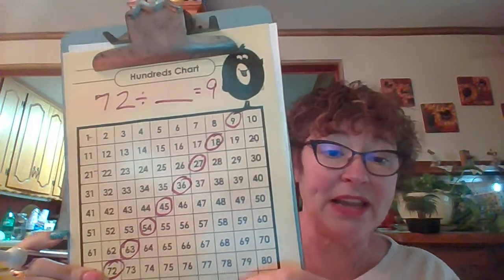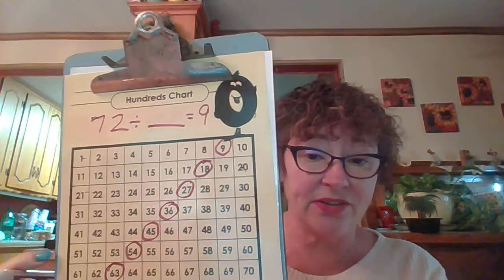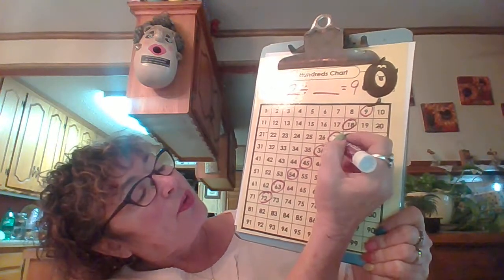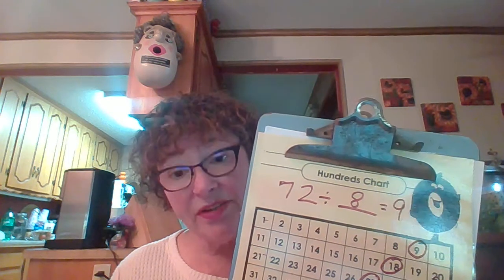Now then, how many groups of 9 did I circle? Let's count. 1, 2, 3, 4, 5, 6, 7, 8. Okay, so now you have 72 divided by 8 equals 9. Okay, this is the easiest way that I know to do division.